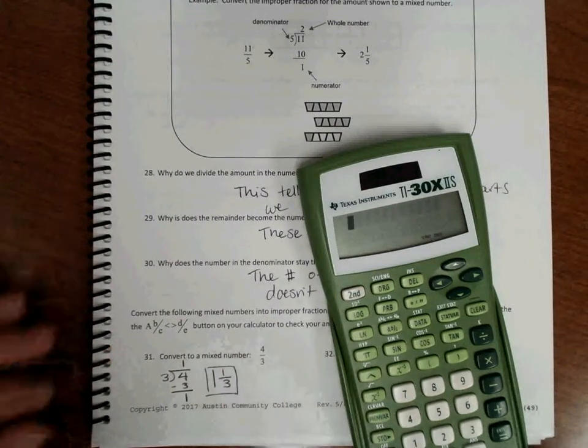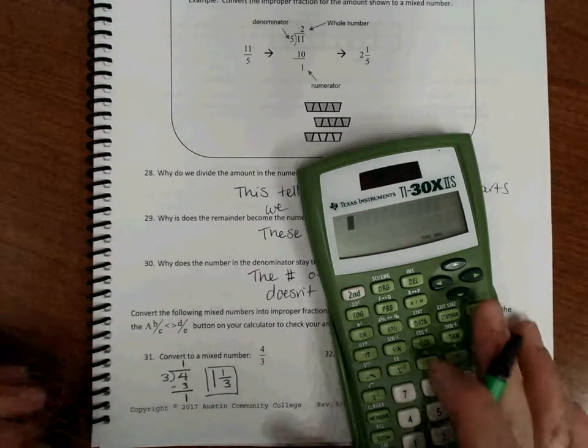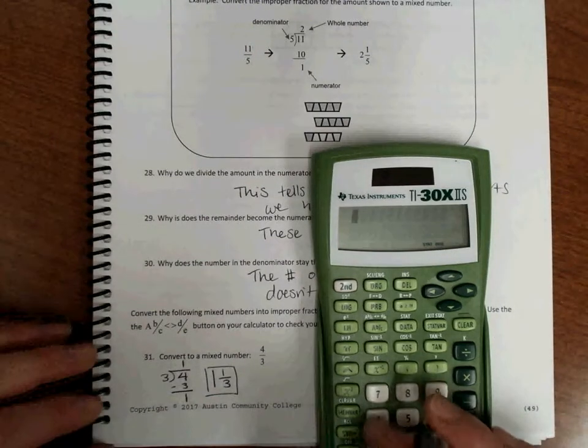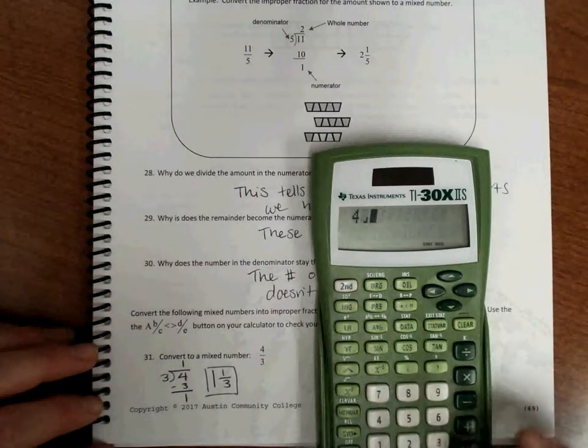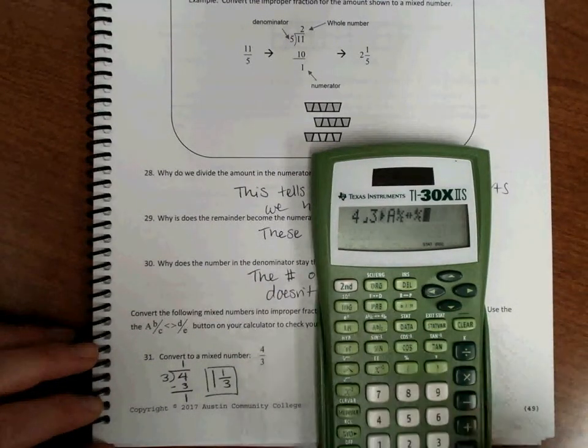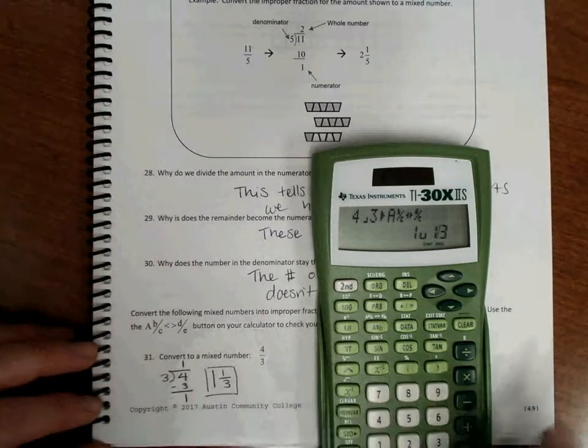And we haven't done a lot of long division. Actually, I don't think we've done any long division in this class, so it's okay if you want to go ahead and just use your calculator to help. I'm fine with that. So I do 4 fraction button thirds, and then just do that conversion, second fraction button, and that's going to give me 1 1/3.